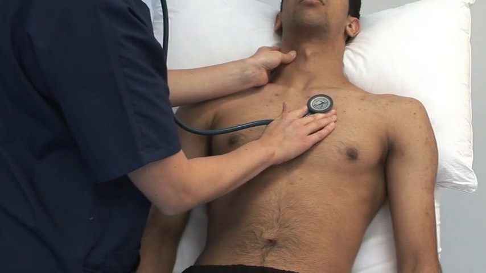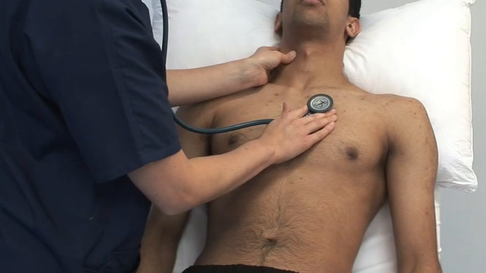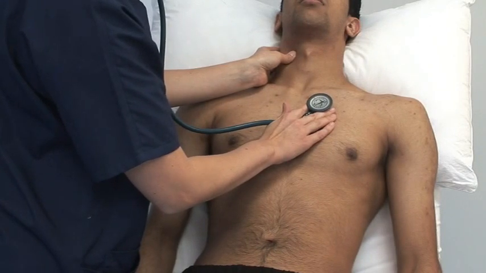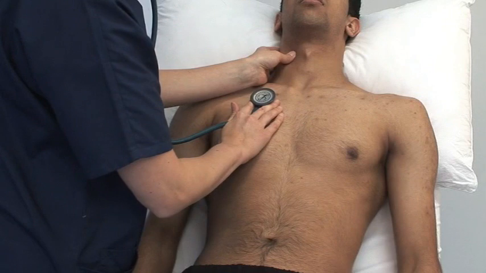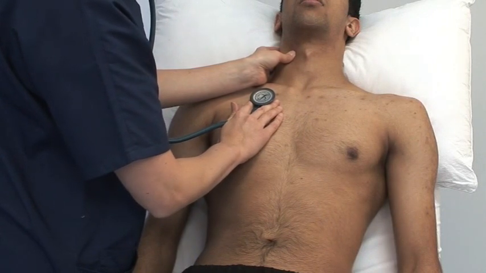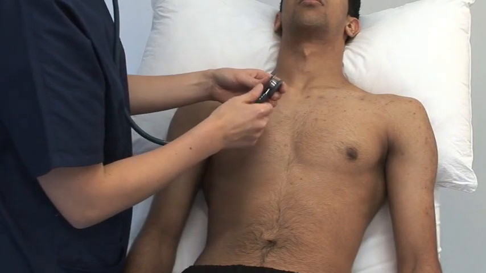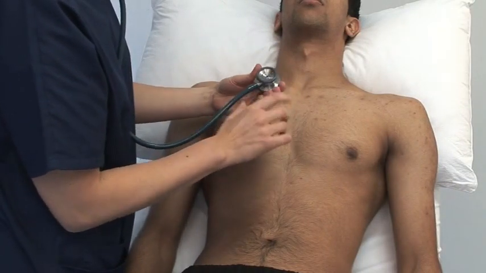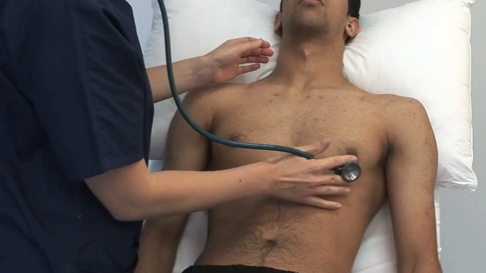Concentrate in turn on systole and diastole. Listen for added sounds and then for murmurs. Soft diastolic murmurs are sometimes described as an absence of silence. Listen to the precordium systematically with the bell and the diaphragm.